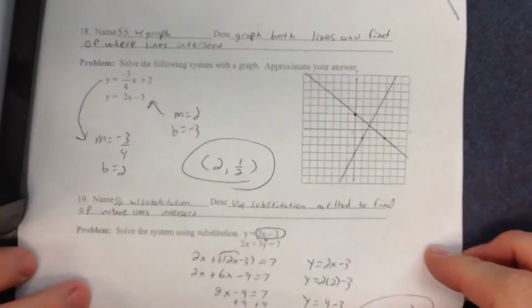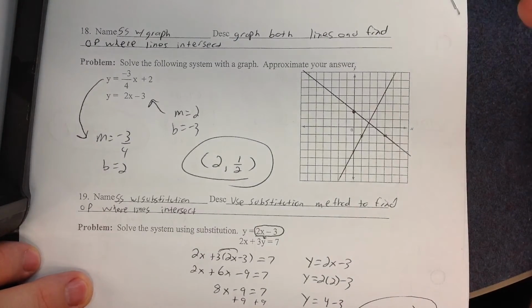Number 18, solving a system with graph. Again, guys, this is just graphing two lines using m and b.